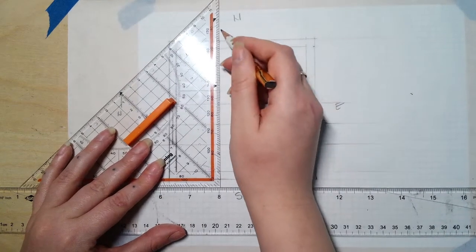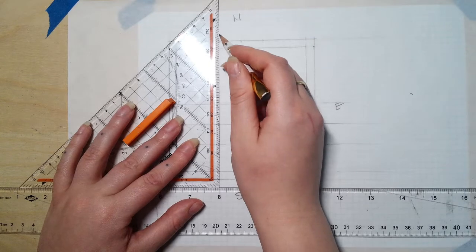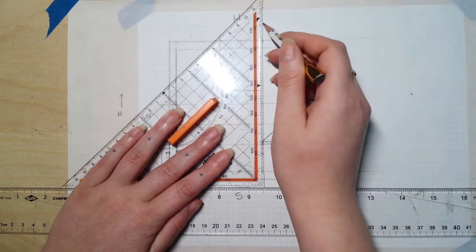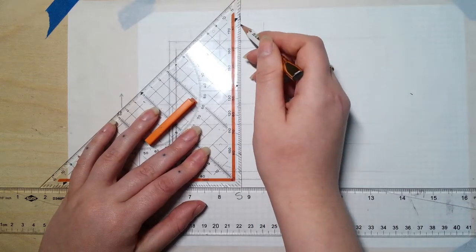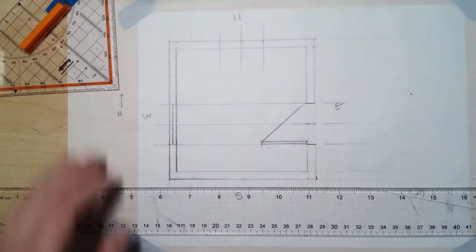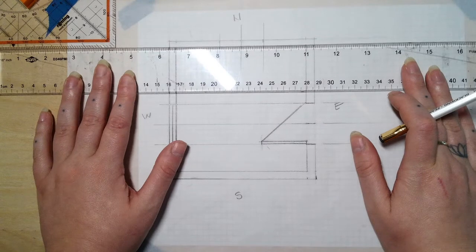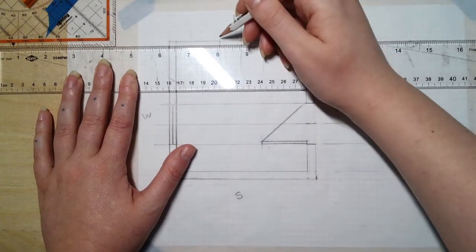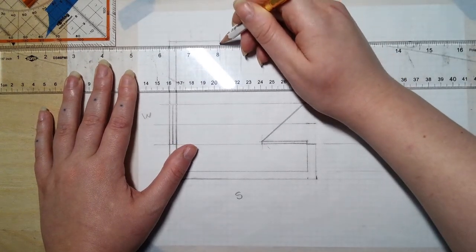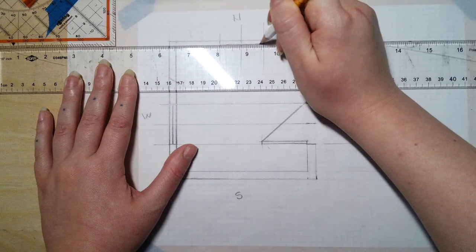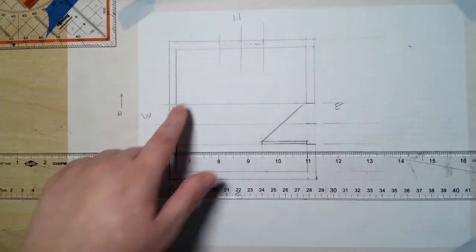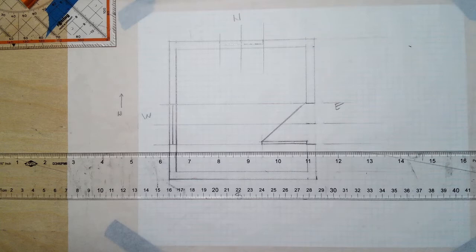And I'll just bring some guides down. And then I could measure 3 inches. What I tend to do myself is just eyeball to the center. And eventually you can get pretty good at eyeballing it.